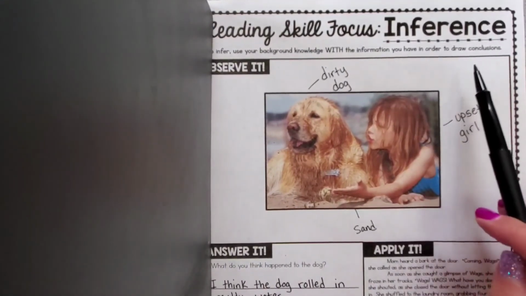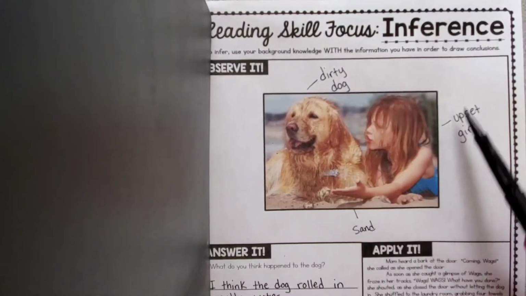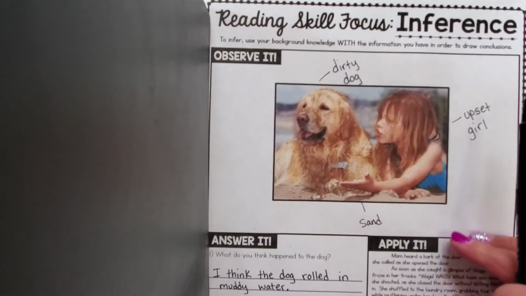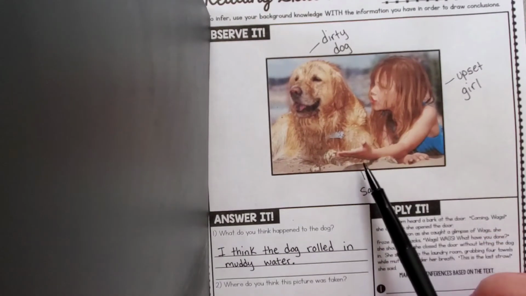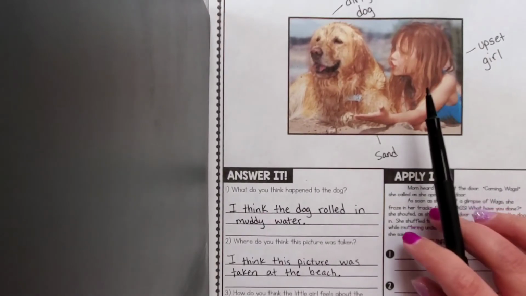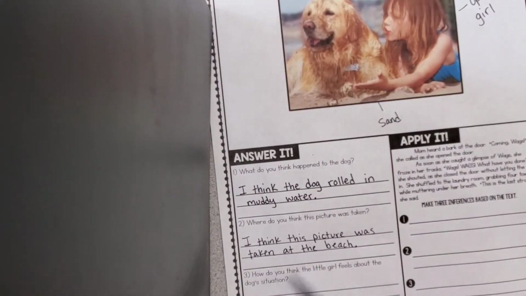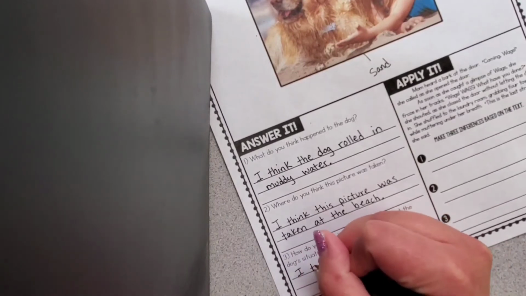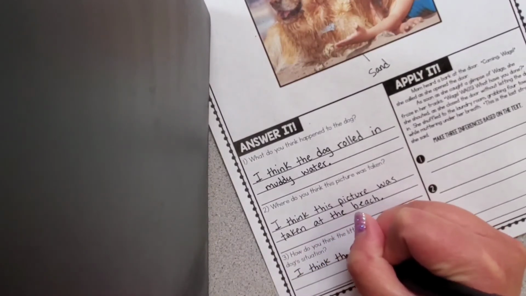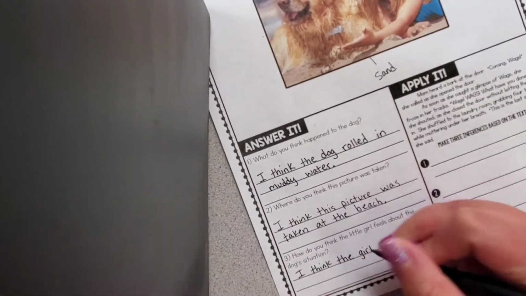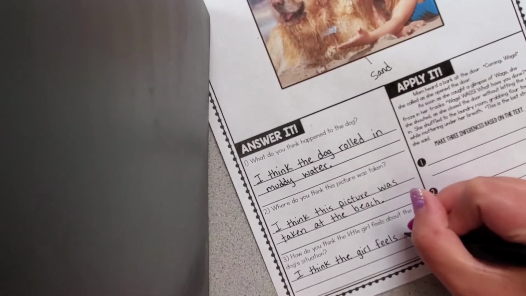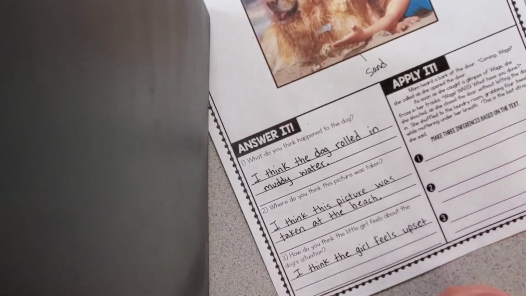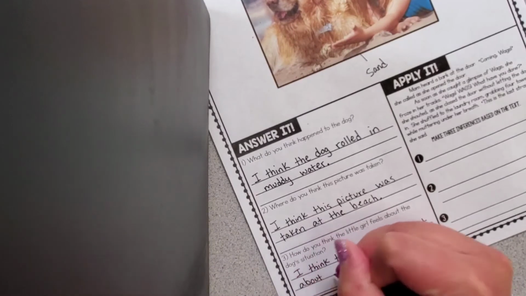So I'm going to infer, making my best guess based off of her look in the picture. Now up here, I observed that she's upset. I think she's upset because of the way her mouth is positioned and the way her hand is positioned. So I am inferring that she is upset. So down here, how do you think the little girl feels about the dog's situation? And I'm going to say, I think, capital I again, I think the girl feels upset. So I'm going to say, I think the girl feels upset about her dirty dog.